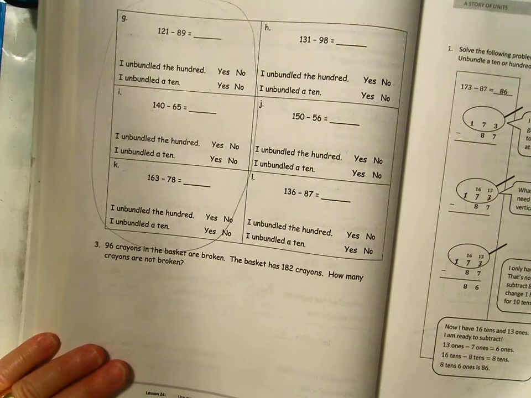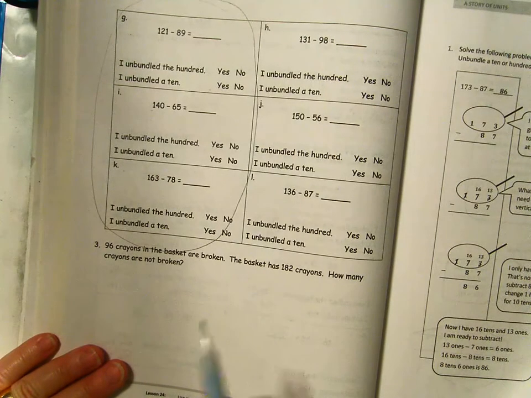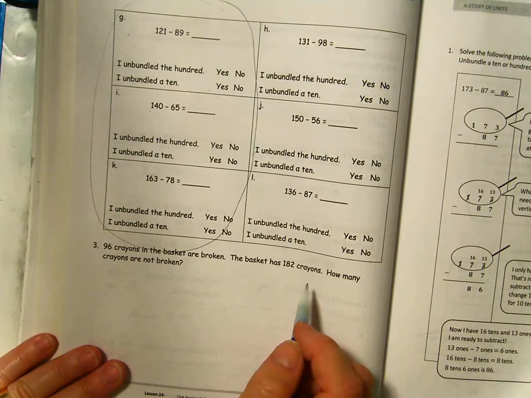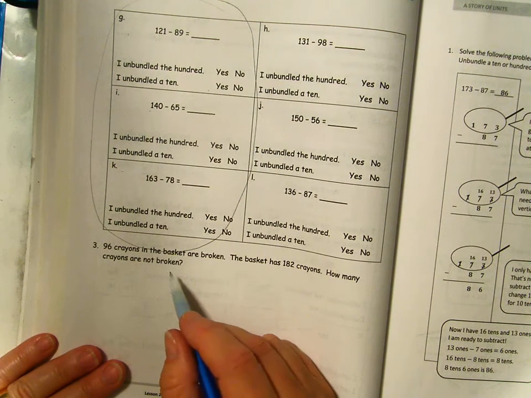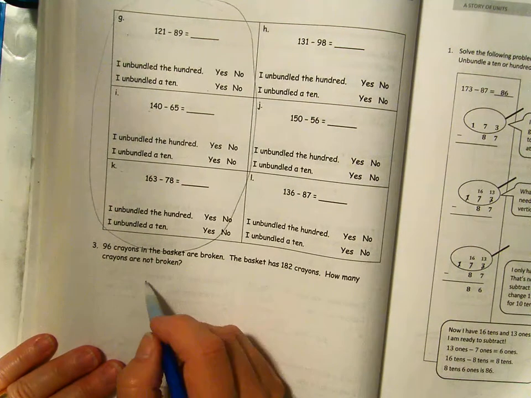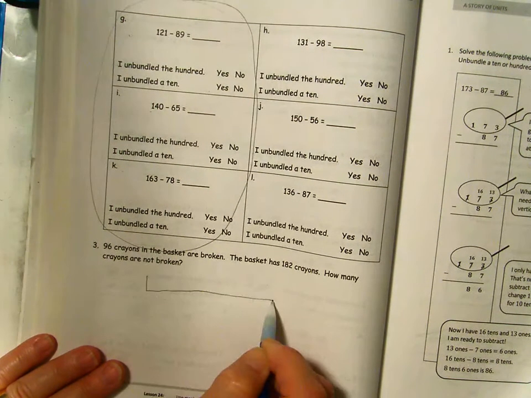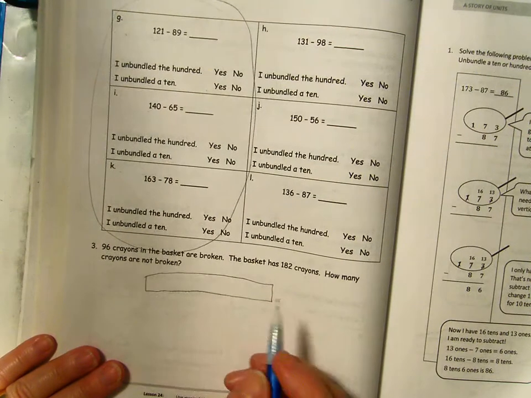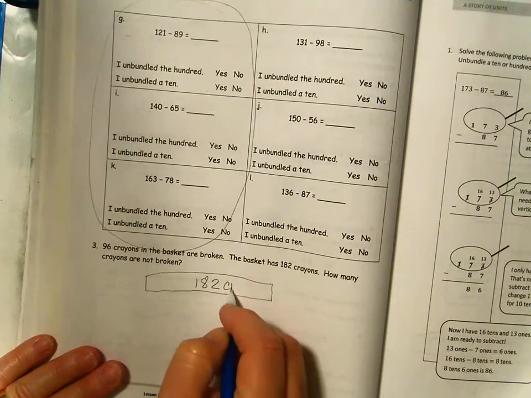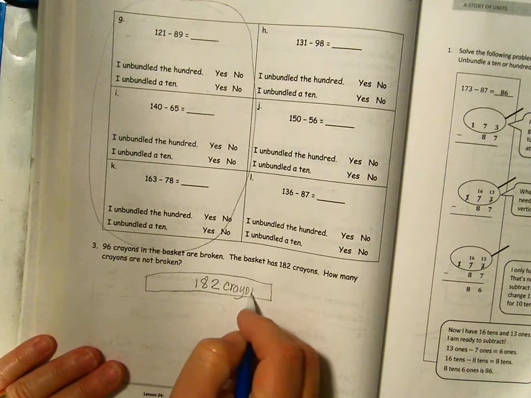96 crayons in the basket are broken. The basket has 182 crayons. How many crayons are not broken? All right. So here's the basket of crayons. There are 182 crayons.